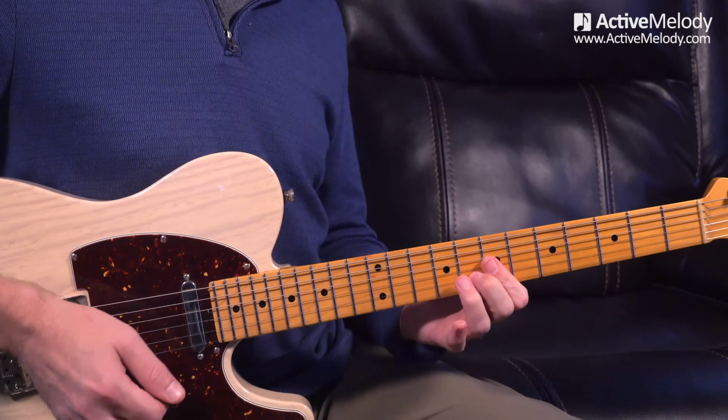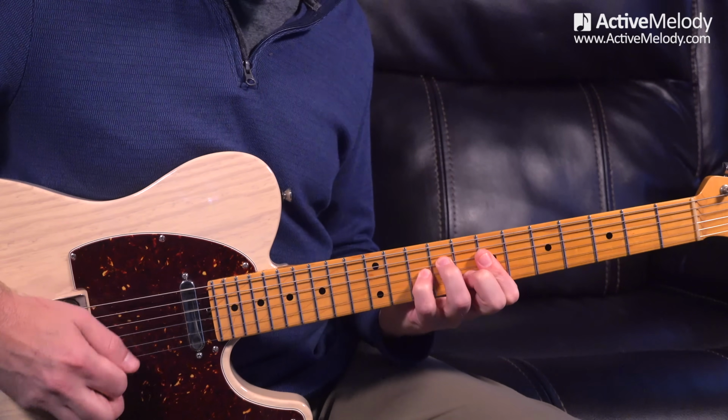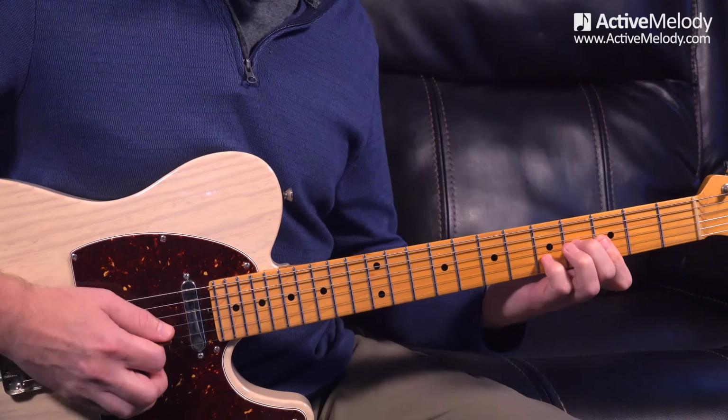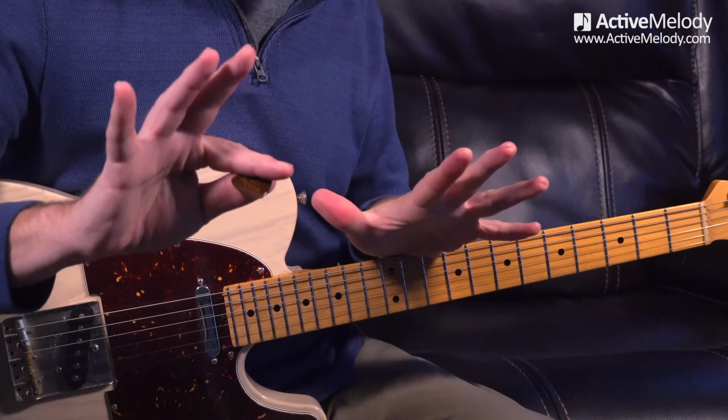And so I have those options. The same is true. So that's for the upper triad. The same is true for the lower triad. Same note. So you have these options. Now it doesn't sound like much yet, but it will. You have to just bear with me.